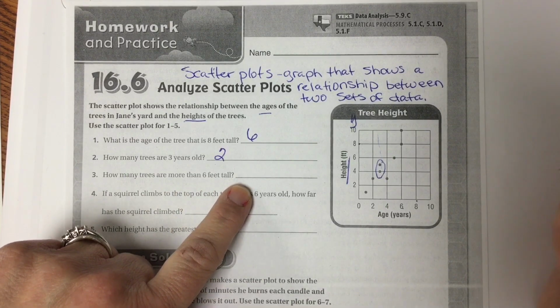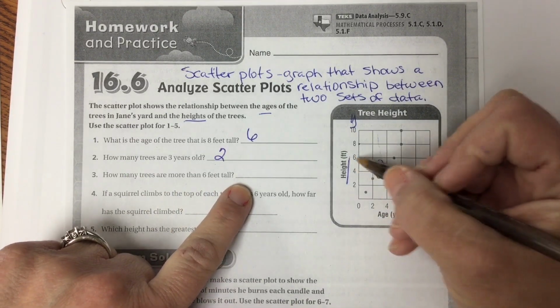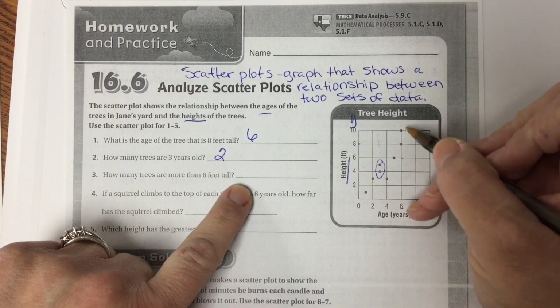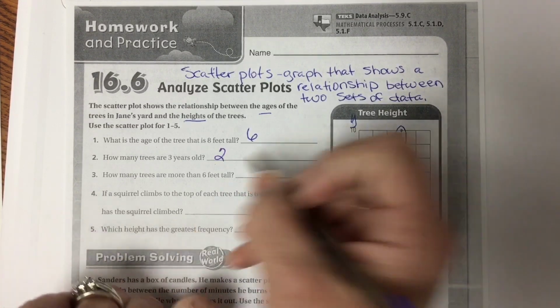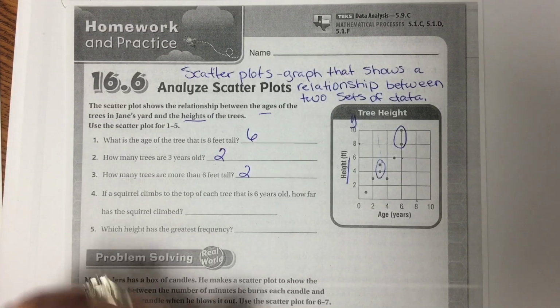Okay, how many trees are more than 6 feet tall? So more than means I'm not going to include 6 feet, right? So here's 6. There are 2 trees that are more than 6 feet tall. Okay, do you see how easy this is?